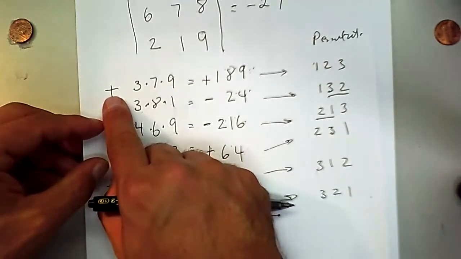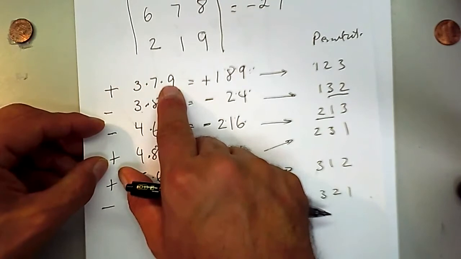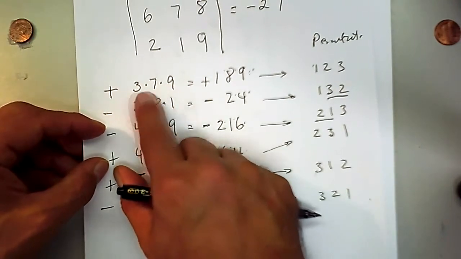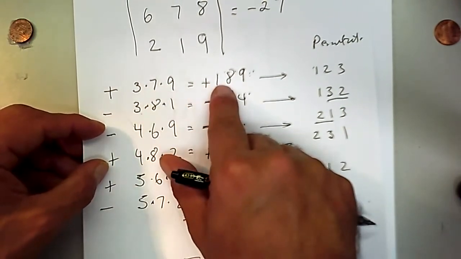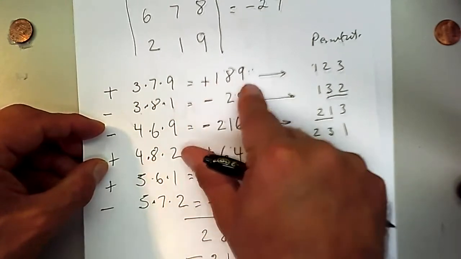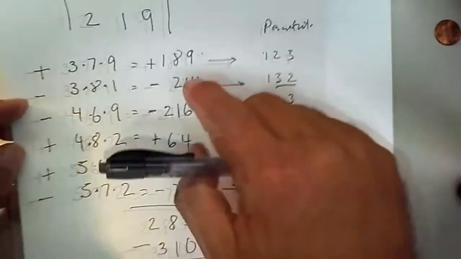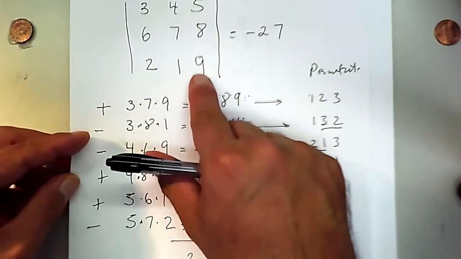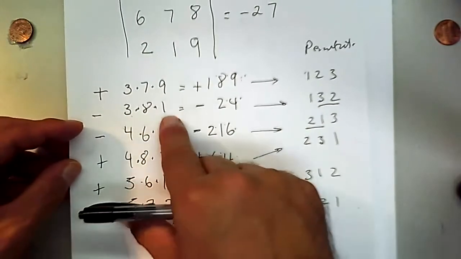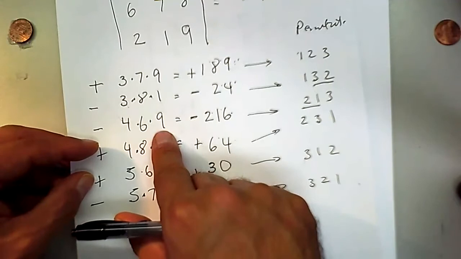So even though this is plus, because this number is going to be a negative 9 multiplied with 21, instead of having plus 189, we're going to have plus negative 189. So this guy is going to be negative. If we put a negative here, no 9, so that doesn't change. This one has a 9, so this one would be replaced with negative.